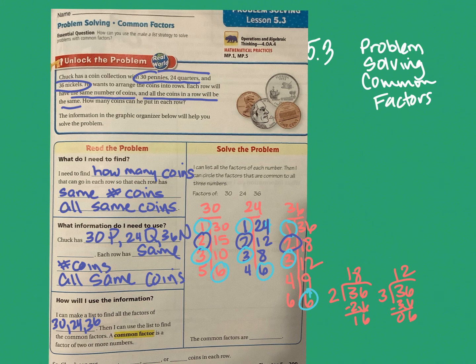This lesson is just about common factors, all the rows we could have done for this scenario. 6 is the largest of them, but these were all common factors. Common factors are 1, 2, 3, and 6. So we could line them in one coin per row. We can line them in 2 coins per row. We can line them in 3 coins per row, or we can line them in 6 coins per row and meet all of the requirements this problem wanted.